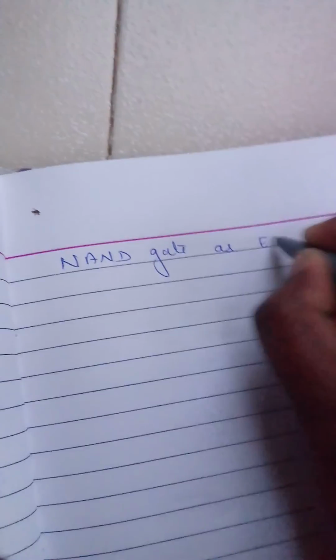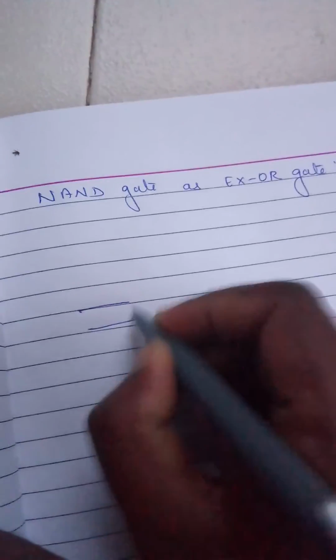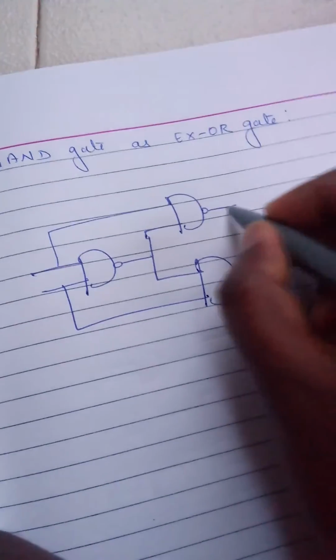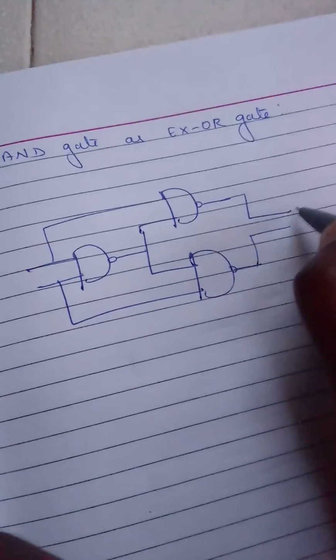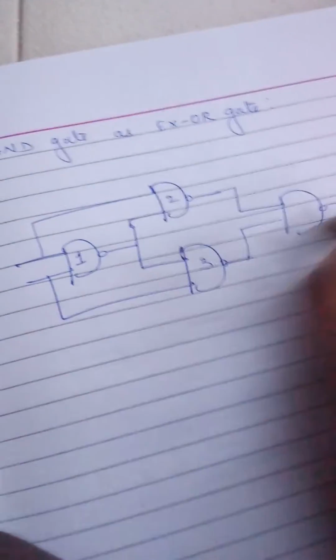Right. Next we'll see a NAND gate as an XOR gate. In this circuit, I'll draw the circuit and try to get the expression back. Now, this is a circuit of an XOR gate using NAND gates. Let me call these gate 1, 2, 3 and 4.